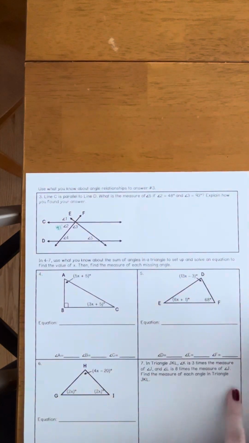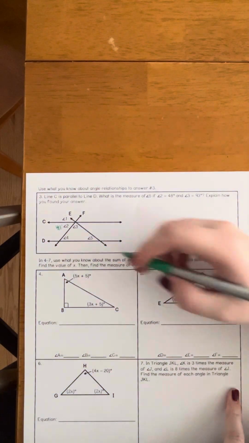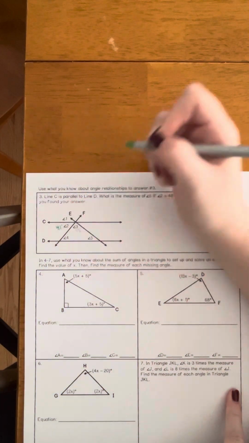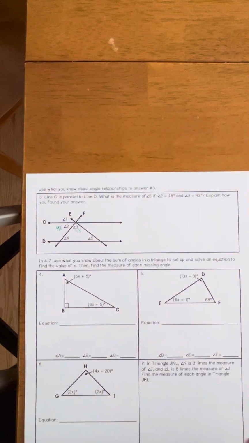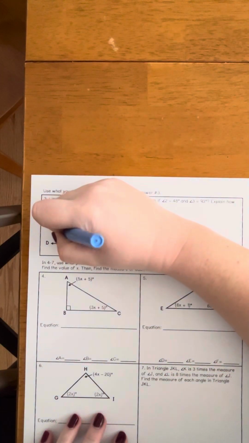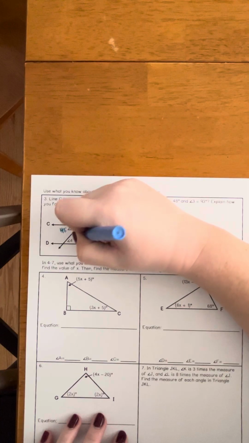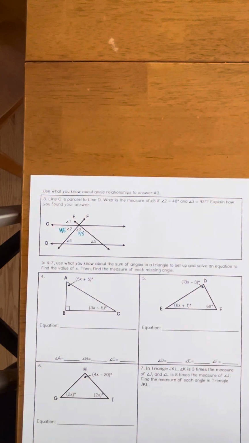And angle 3 is 93. Explain how you found your answer.